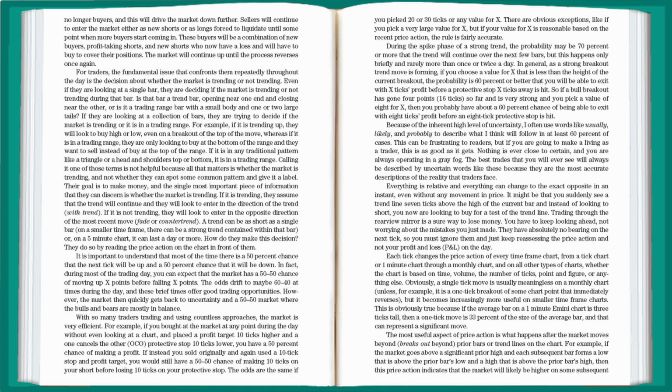For traders, the fundamental issue that confronts them repeatedly throughout the day is the decision about whether the market is trending or not trending.